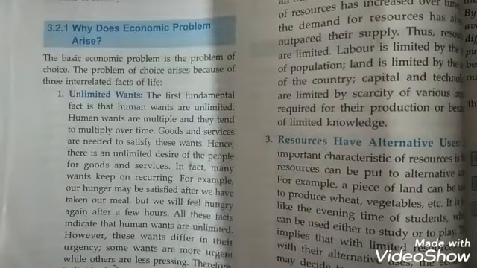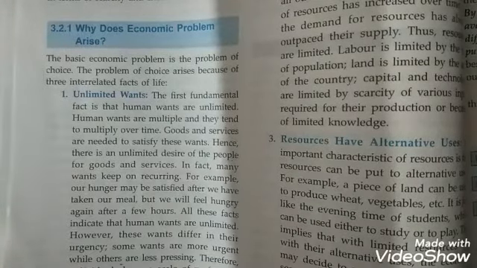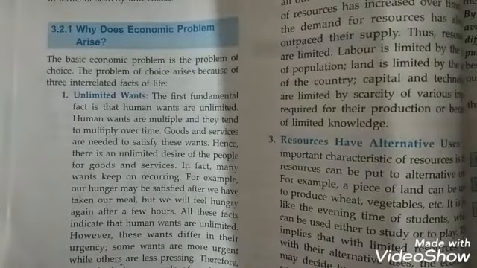So coming to the first reason, why does the economic problem arise? The economic problem arises because of unlimited wants. This is the first fundamental fact, that human wants are unlimited.